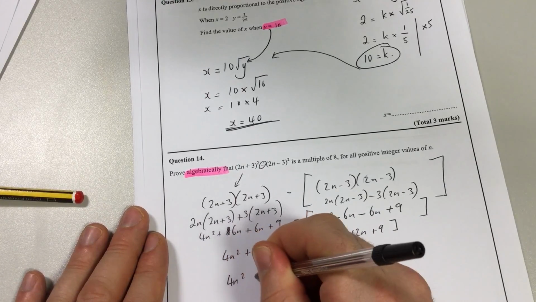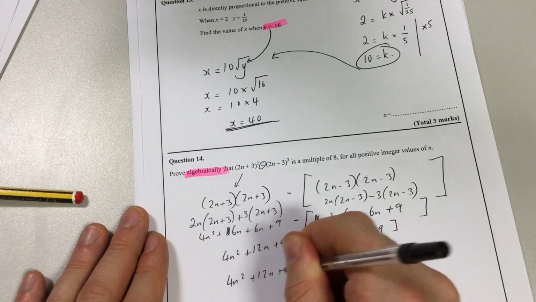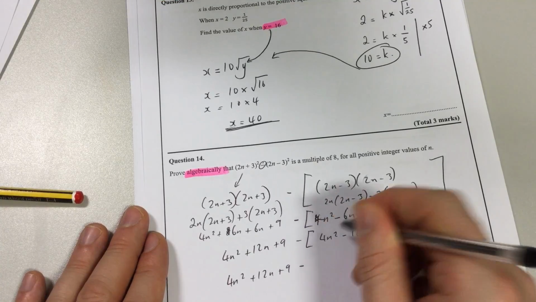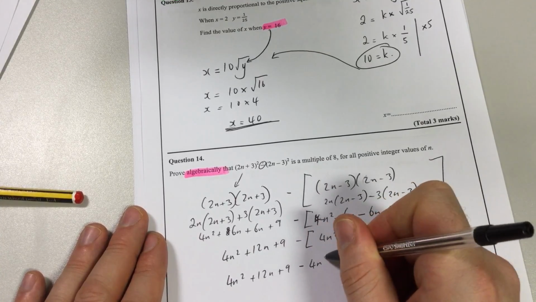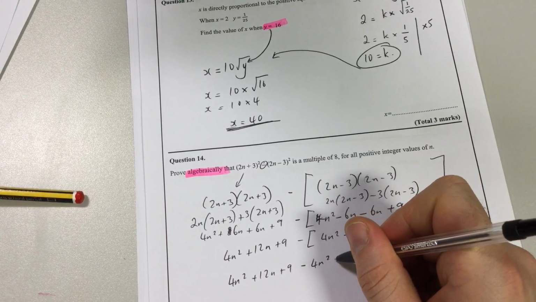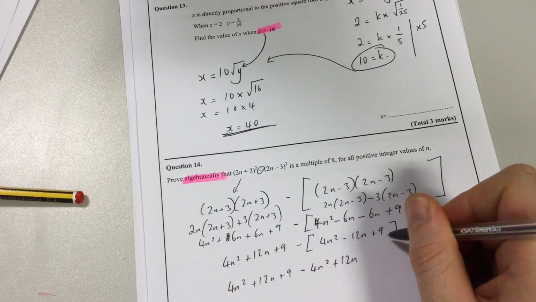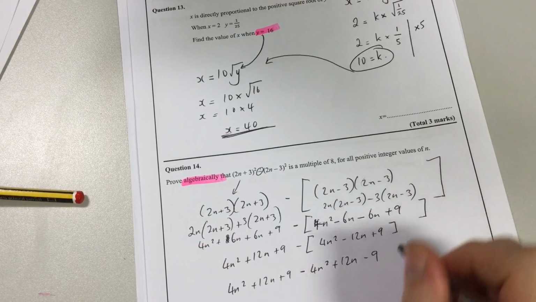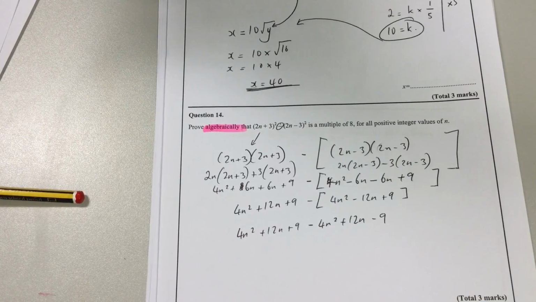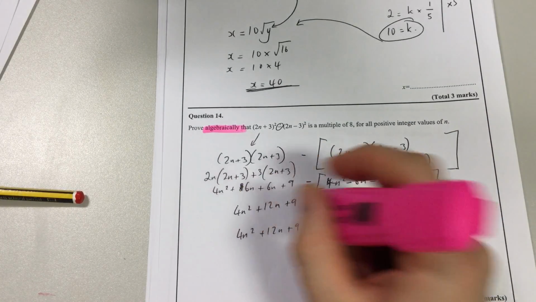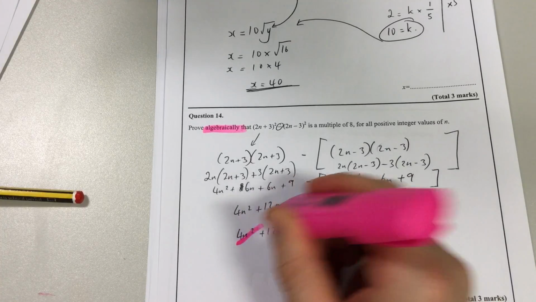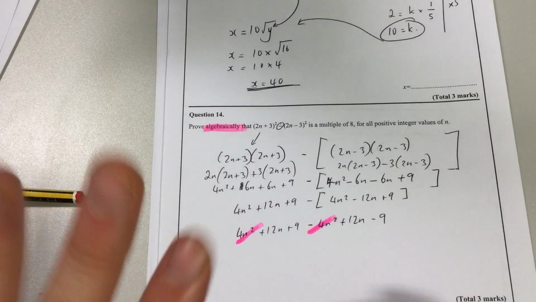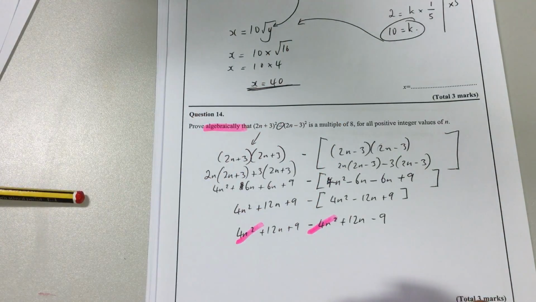So I've got 4n squared plus 12n plus 9. This is a 4n, so it's going to become minus 4n. This is negative 12n, so it's going to be plus 12n. And this is plus 9, so it's going to be minus 9. Okay, and now it's a case of eliminating the things that we've got. So we've got 4n squared and minus 4n squared. They are going to cancel out because if I've got 4 things and I take 4 things away, it's gone.